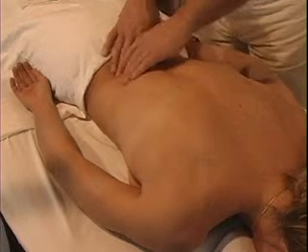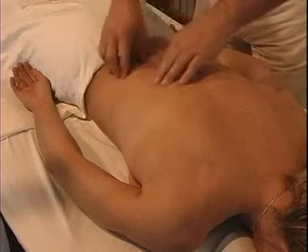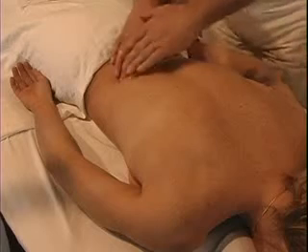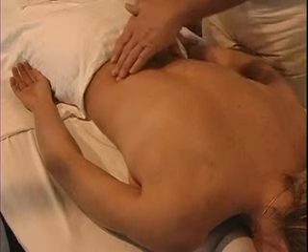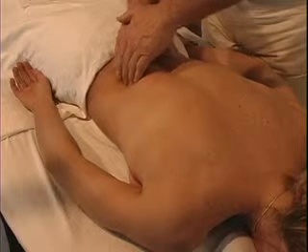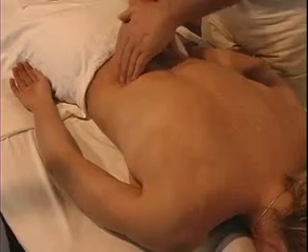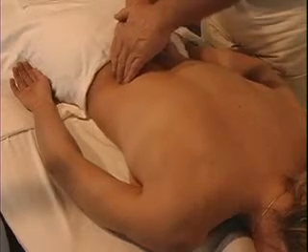In order to palpate this muscle, we have to move through the large longissimus muscle group. So we're going to move off of that muscle group and come down onto the muscle fibers. You can use just a strumming across the muscle fibers of the quadratus lumborum.